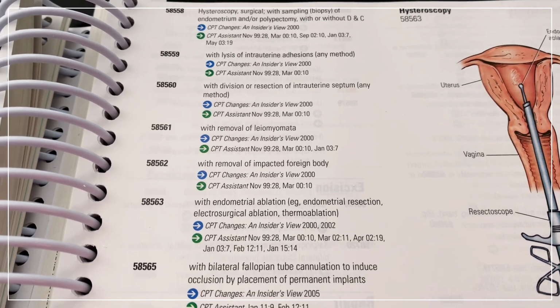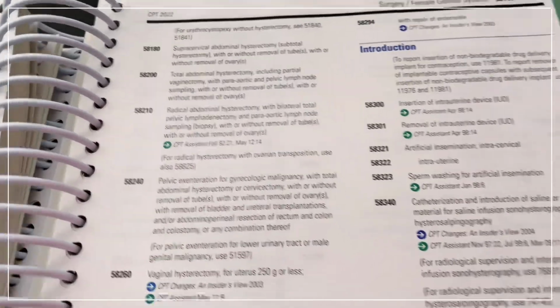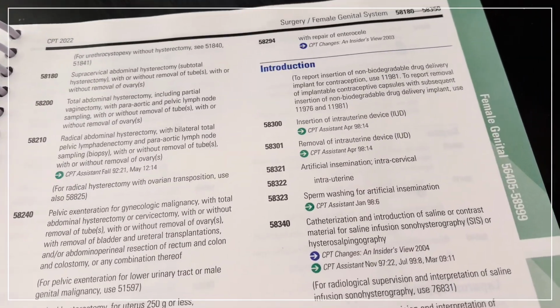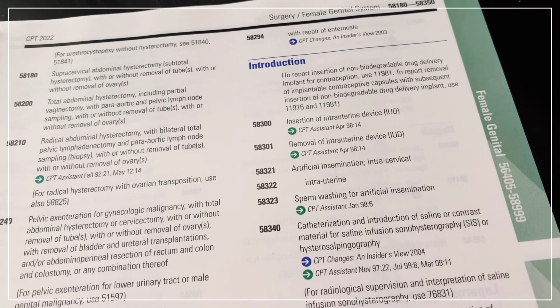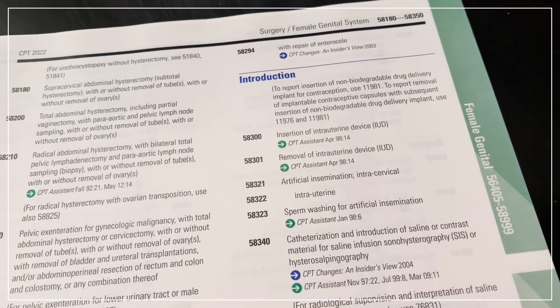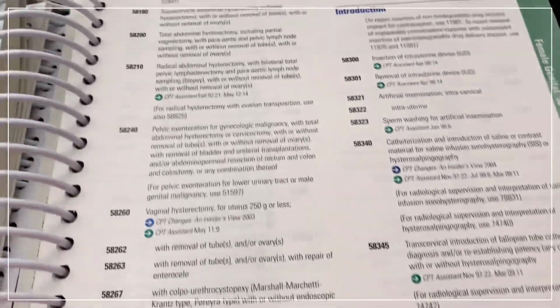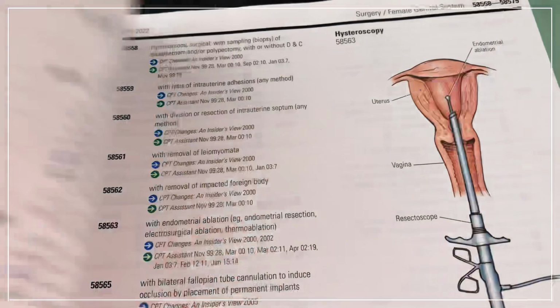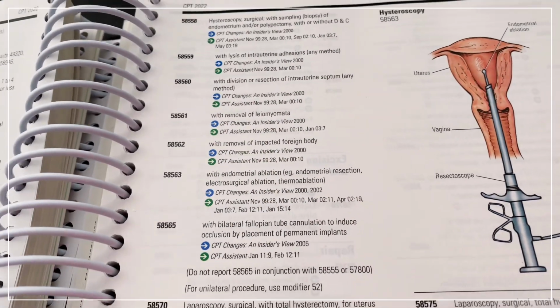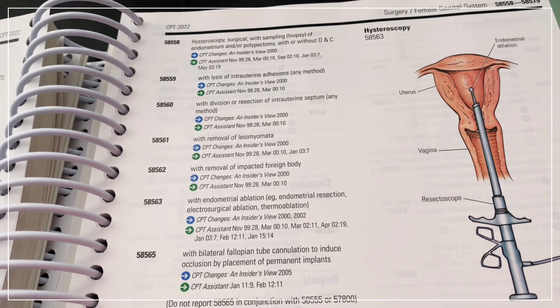Our next CPT code is going to be for the removal of the IUD, which is just a page back, and that is 58301, removal of intrauterine device. And that is on page 445 if you are in the same book that I'm in. And then a page over for the hysteroscopy, D&C, and endometrial ablation, that was on 447.